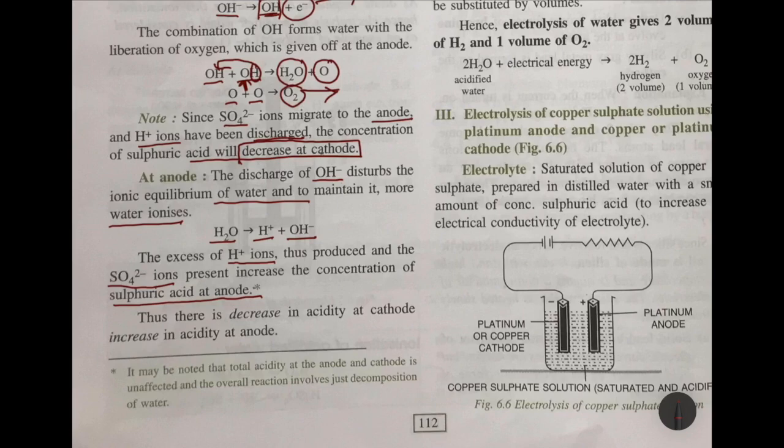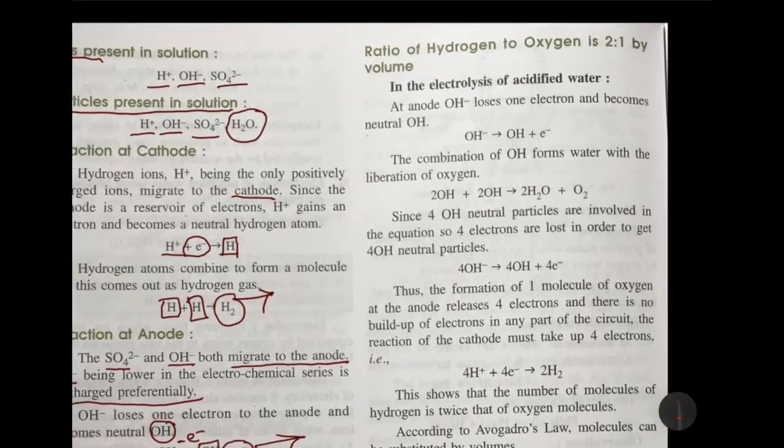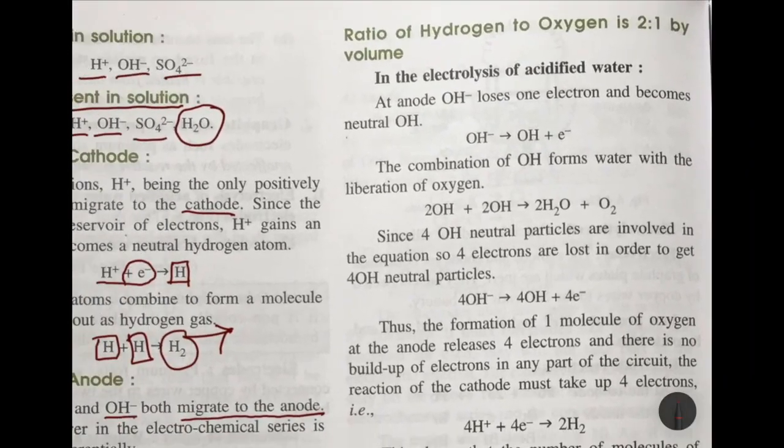Okay, so what happens at the cathode? There is a decrease in concentration of sulfuric acid, and what happens at the anode? There is an increase in the concentration of sulfuric acid. So remember, there is a decrease in acidity at the cathode and an increase in acidity at the anode. If you're asked why, you'll have to explain this. Now, the ratio of hydrogen to oxygen is 2:1 by volume.